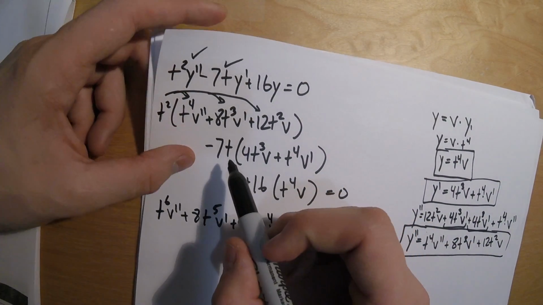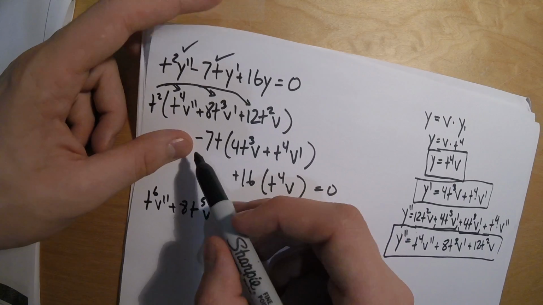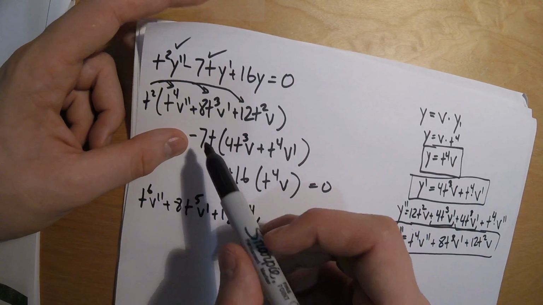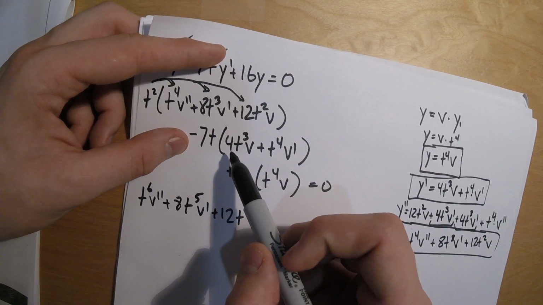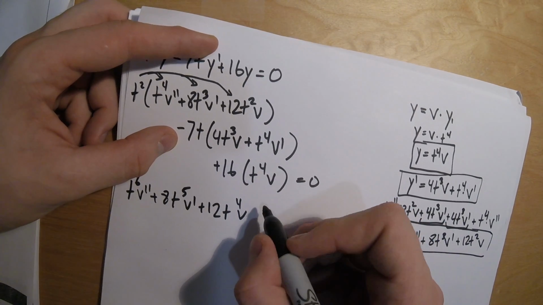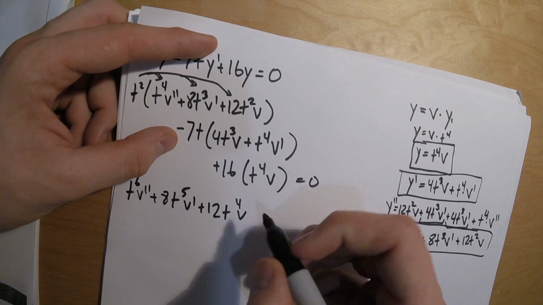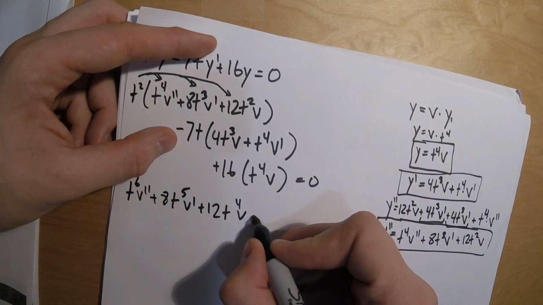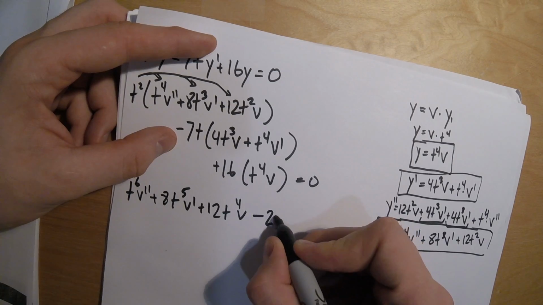Okay, perfect. Now let's go here. So we have negative 7t times 4t cubed. So it's going to be 7 times 4, since it's negative, minus 28.